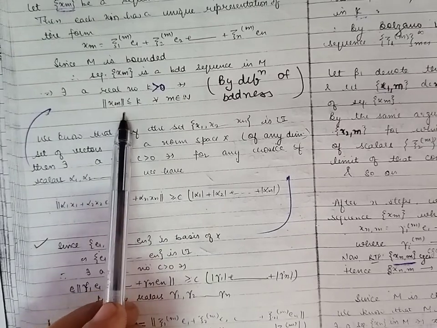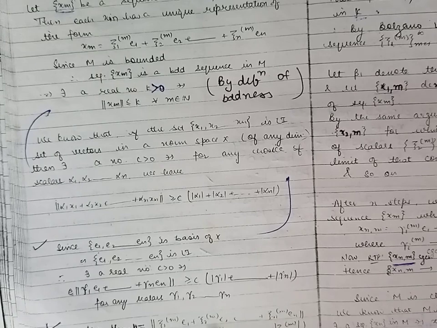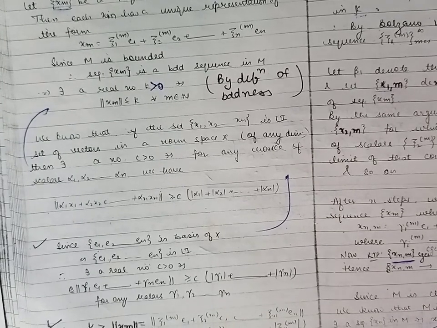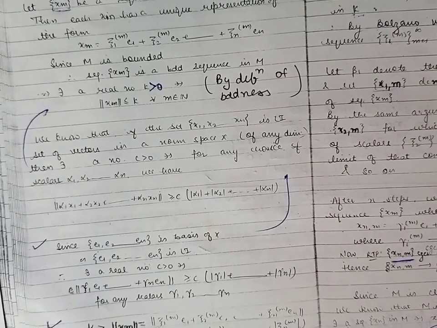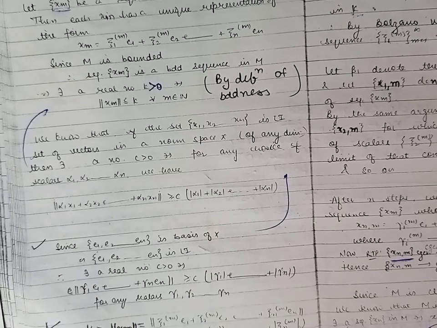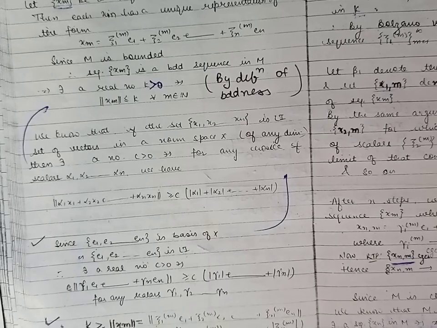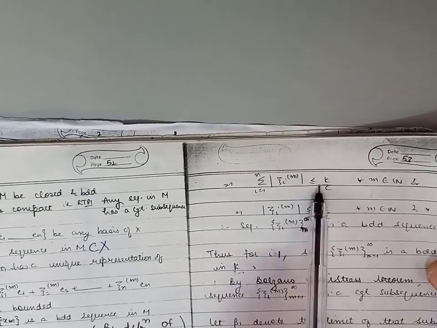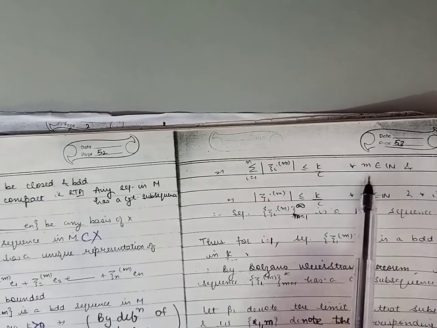So we can use the linear combinations lemma. Now from here, because k is greater than or equal to the norm of xm, substituting the value of xm here and using the linear combinations lemma, we have k is greater than or equal to c times the sum of the mod of the scalars xi_im. So from here, taking c in the denominator on the left side, we get the summation of mod xi_im is less than or equal to k by c for every m belonging to the set of natural numbers.